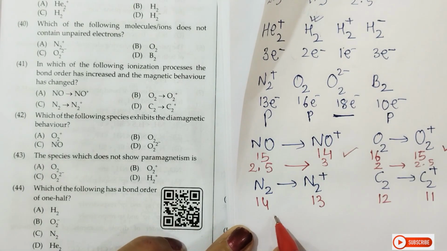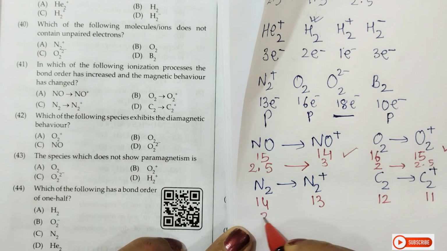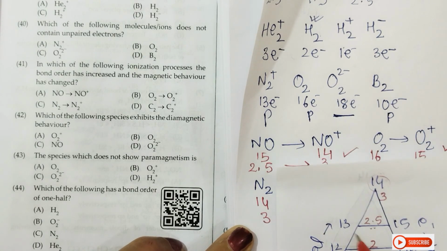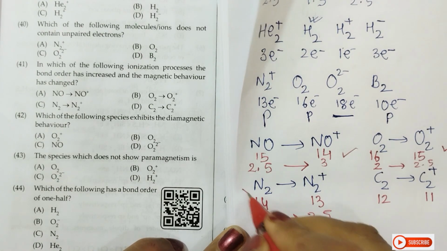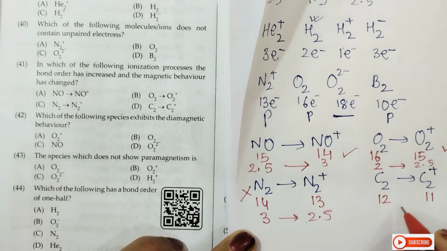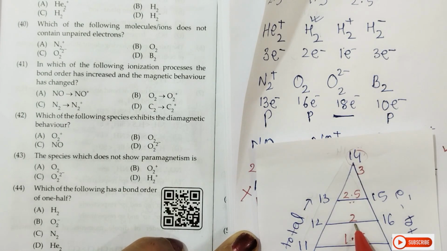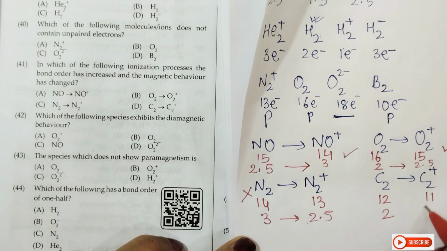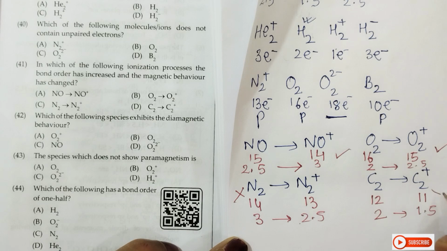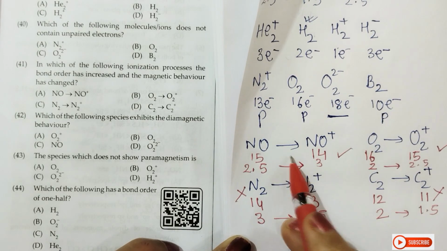Let's see the next option. For 14 the bond order is 3, and for 13 the bond order is 2.5. So here the bond order has decreased. So this cannot be the option. If you see this for 12, the bond order is 2. So first it was 2, now it is 11, meaning 1.5. So here also the bond order has decreased. So this is not the option. Now we have to select among the two.